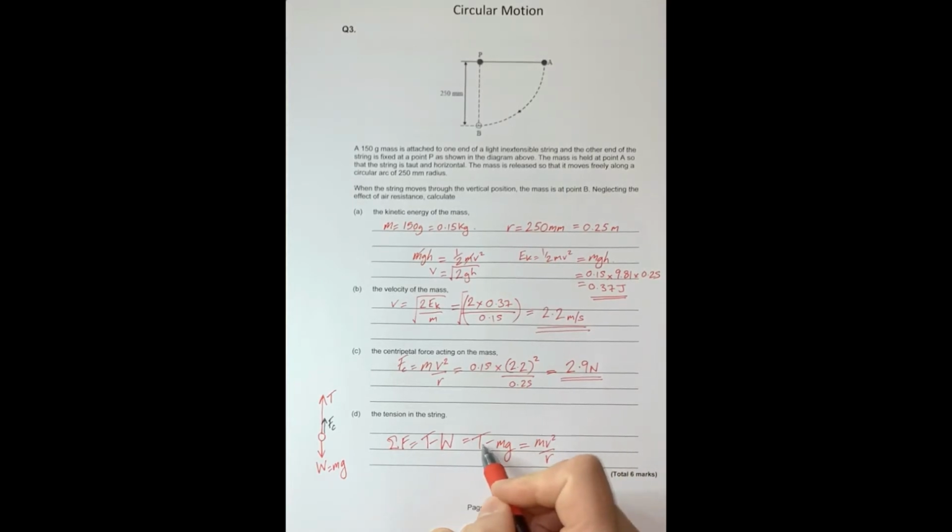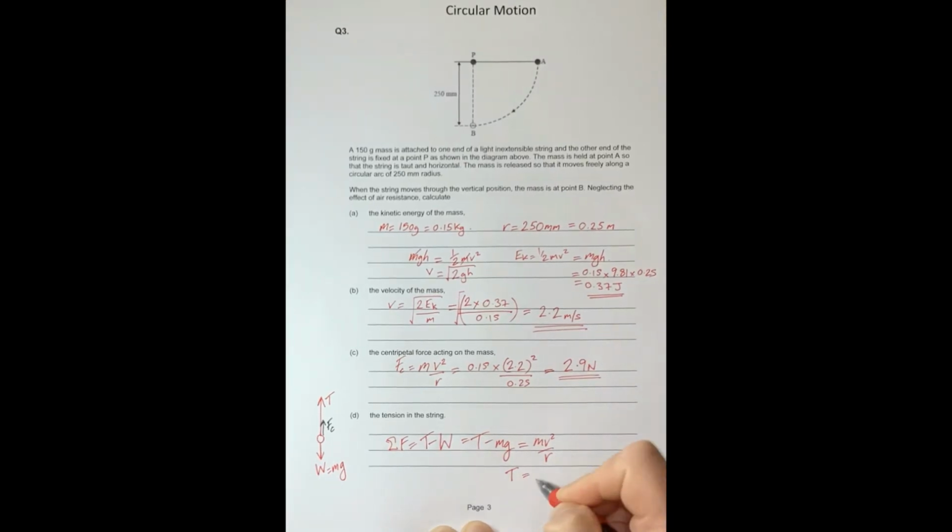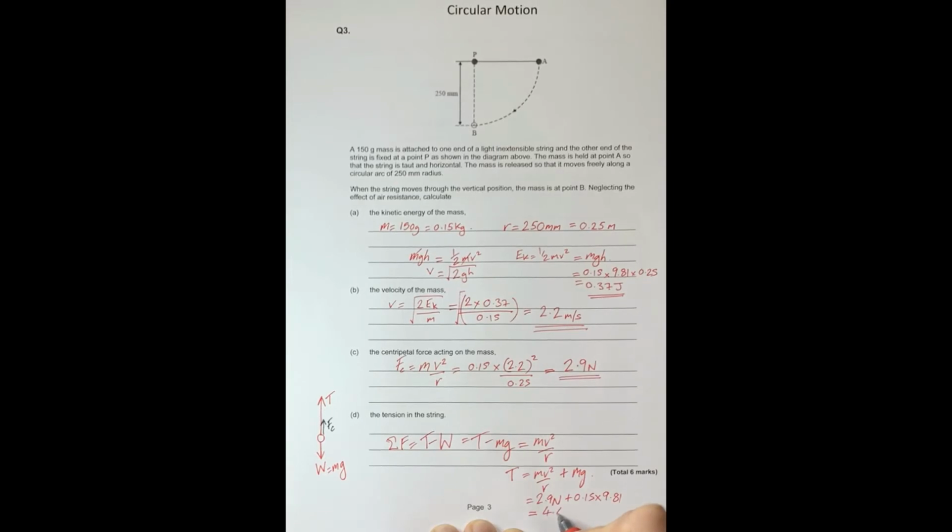Now, that means that the tension in the string at the bottom is going to be mv squared over r plus the weight of the object, mg. And we know what the centripetal force was, it was 2.9. I'm going to add to that the weight of the object, which is 0.15 kilograms of mass times 9.81 newtons per kilogram. And that comes out as a force of 4.4 newtons.